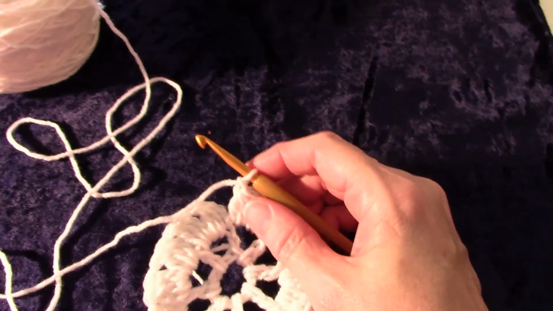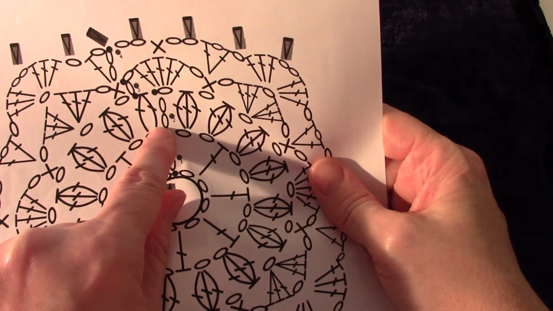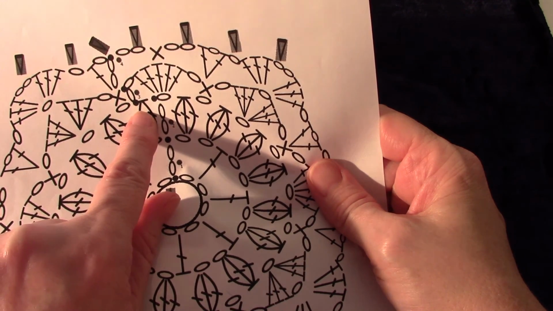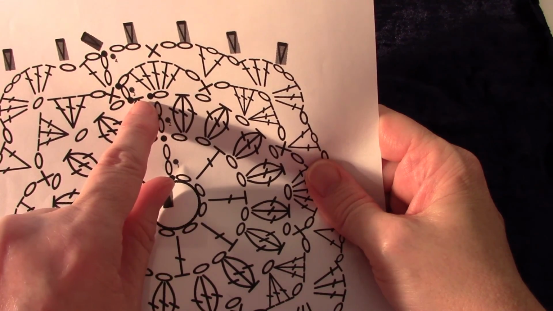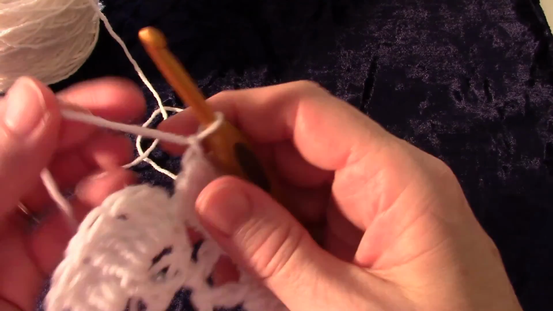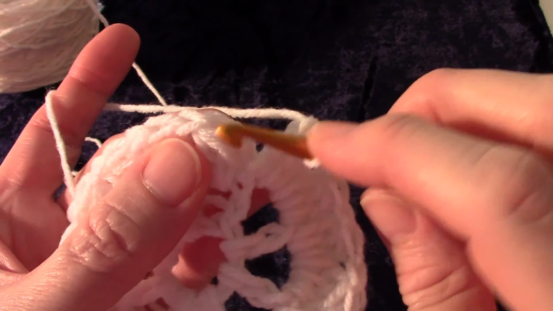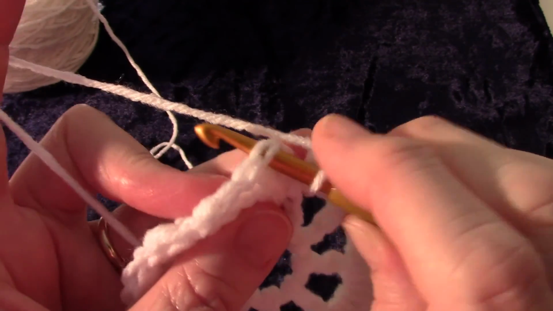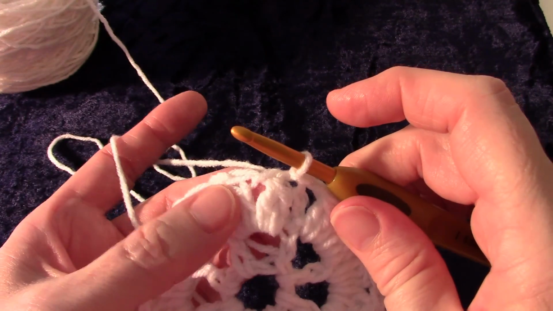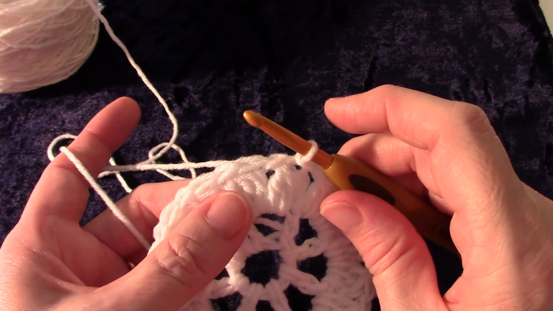And at the end, if we look at the chart again, there is a slip stitch. That slip stitch is between this chain 2 and this first cluster. So we're going to slip stitch into the top of the cluster like this. You see that big V on top? I'm going to insert my hook right there, yarn over, draw the first loop through the second. Now for row 3, I'm going to get to that in the next video.